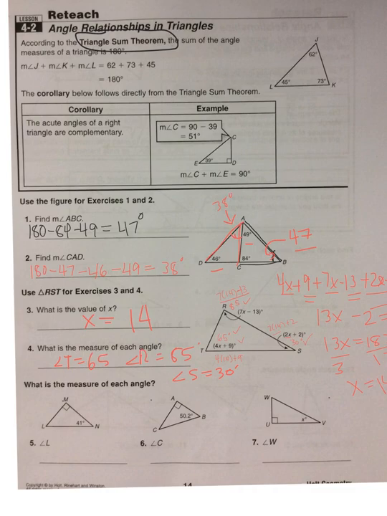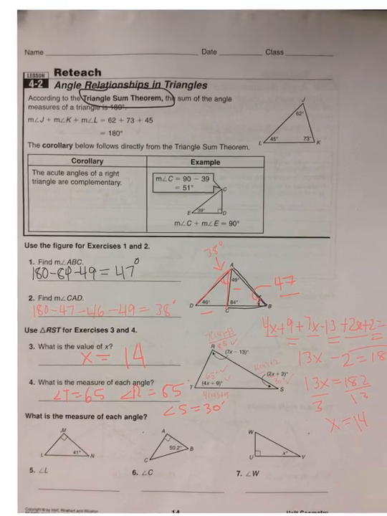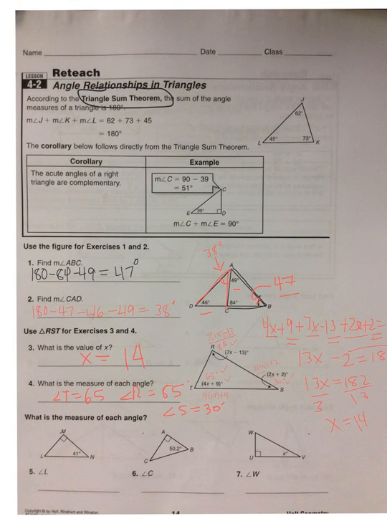Okay, now, one of my favorite corollaries. It just means something that's true. Is if you have a triangle where one angle is already 90, to find the other one, that means these two angles left over will be complementary. That means that they're equal to 90. So to find angle C, I would just do 90 minus 39. And that gives me 51. And that's how I would solve them. So I don't have to do minus 180.